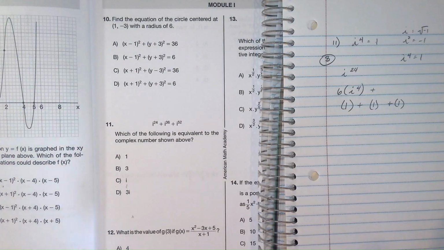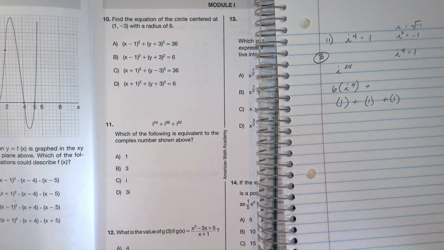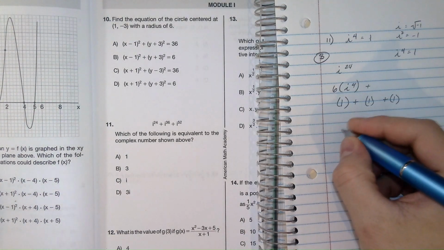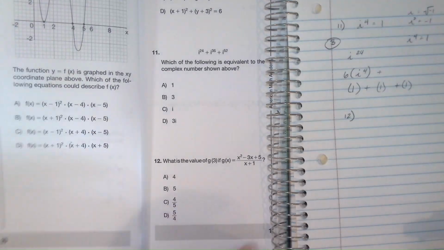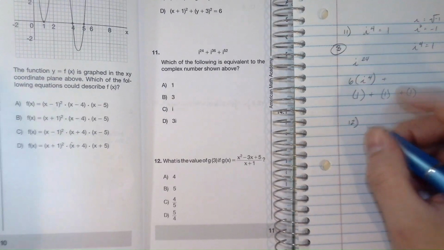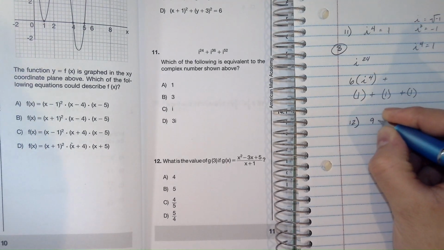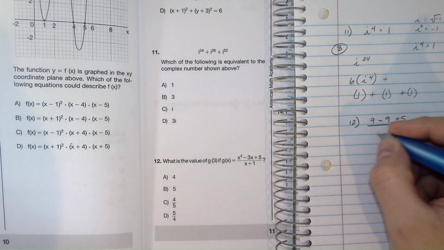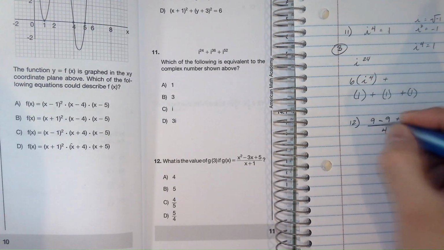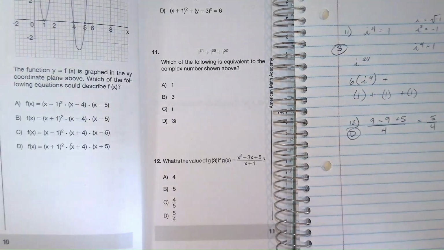All right. What is the value of g of 3 if g of x equals, okay, so g of 3. All right, I could plug this into a calculator. I'm going to try to avoid using the calculator at all, because I think that sometimes it is a trap. Sometimes you can use it to double check your answers, but I don't think I need it. 9 minus 9 plus 5 over 4. 9 minus 9 is 0, plus 5 is 5 over 4. 5 over 4, that's D. All right, next one.